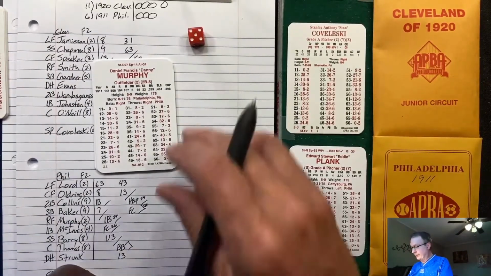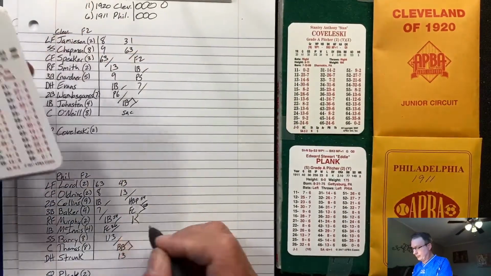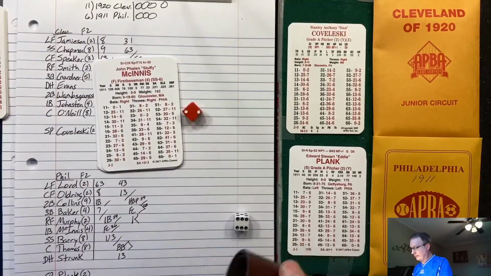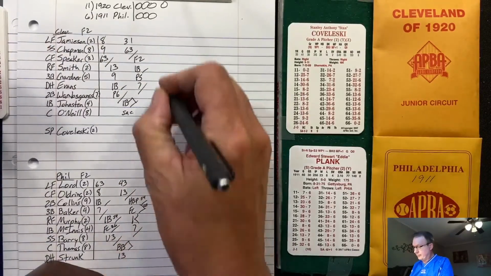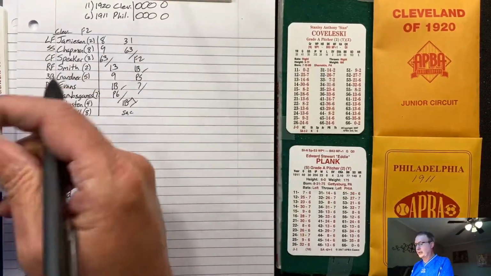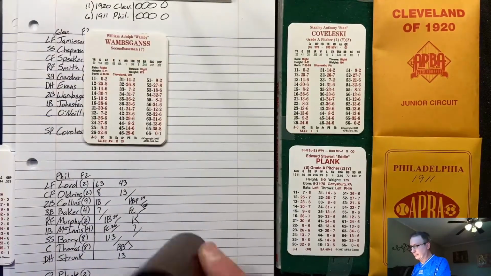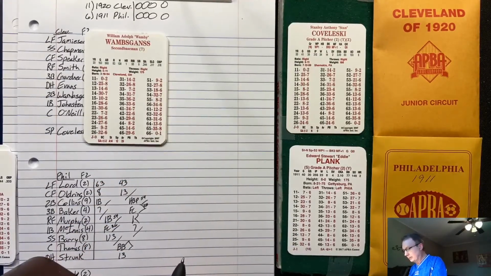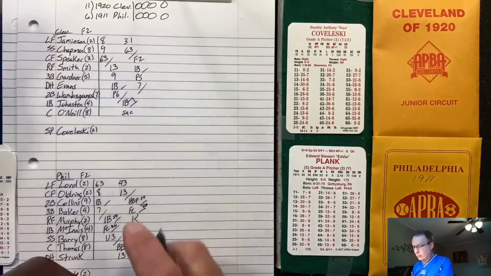Danny Murphy, 56-12. Struck him out. 2 down. Here's McInnes. And a fly out to left field. Can't scratch that run across. Top of the 5th. Wamsganss. 15's a 10. 10 on a 17. It's a fly out to center. Believe it or not.